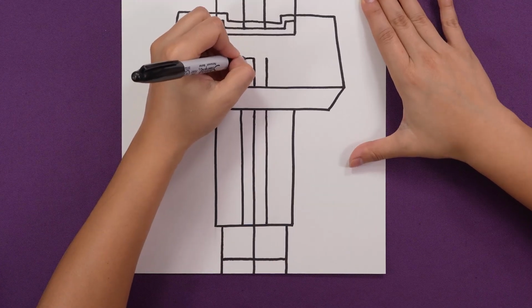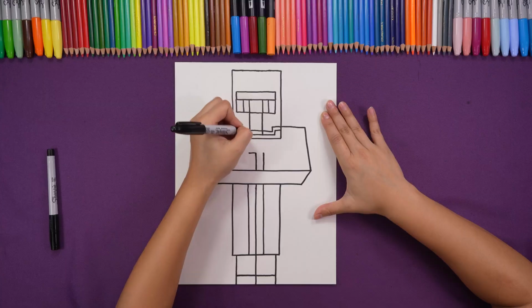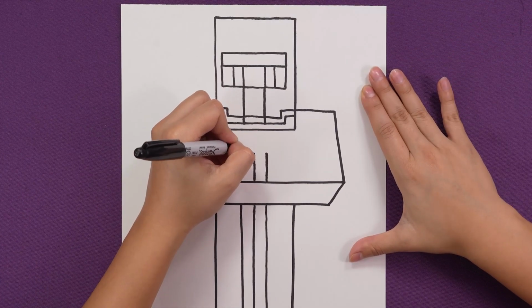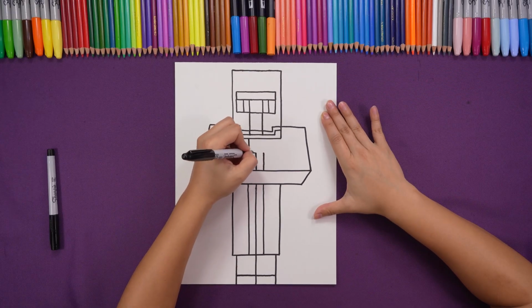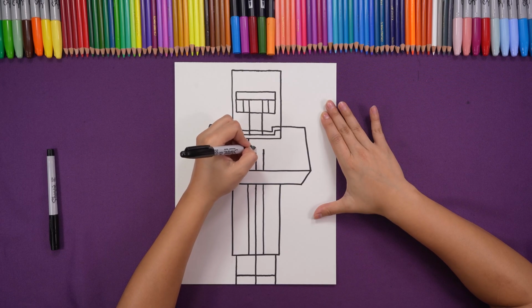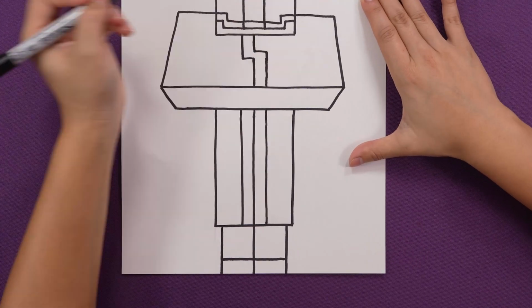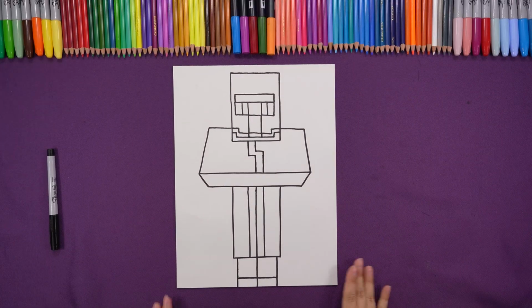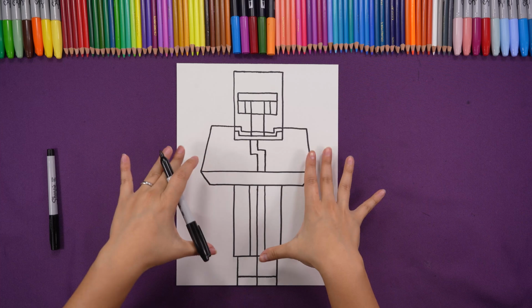Here I'm gonna draw a horizontal line and then just a regular vertical line to where his face is. And this little curve, we're gonna do it on the right side. We're just gonna do it higher. So I'm gonna continue this vertical line just a little bit and then horizontal and then to his face. And there we have it, guys. There we have the villager from Minecraft. He looks super 3D and super cool.